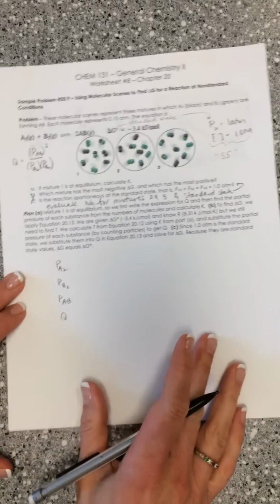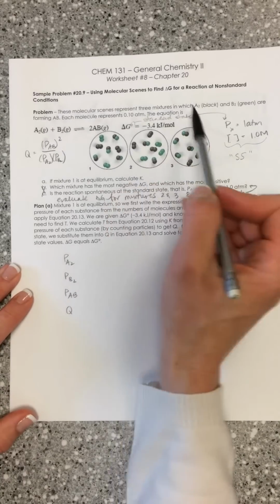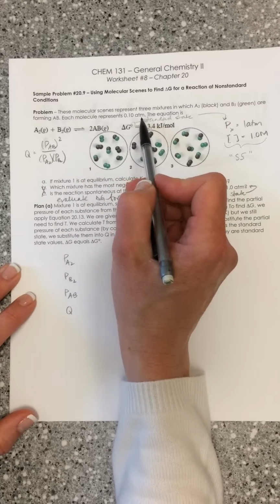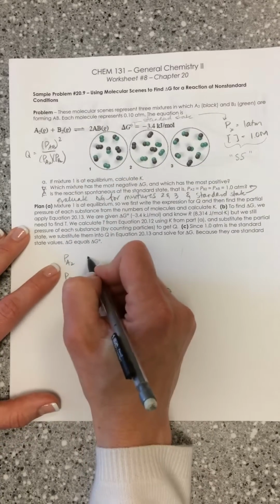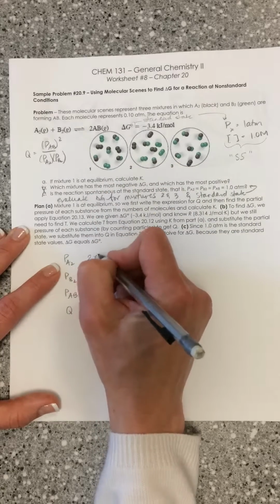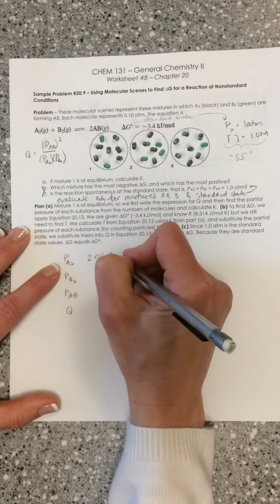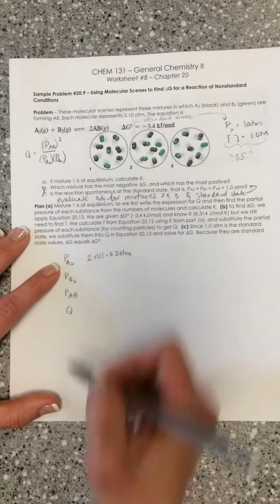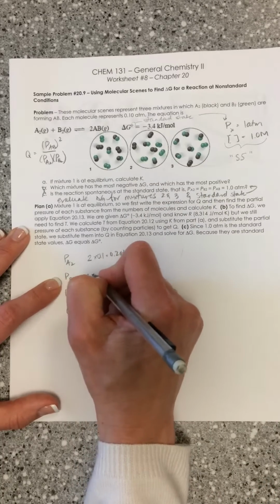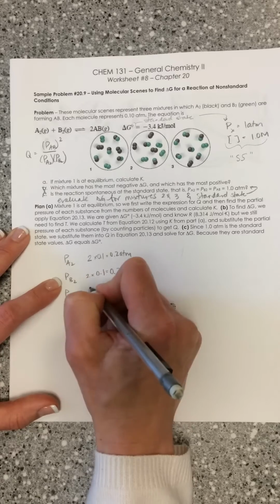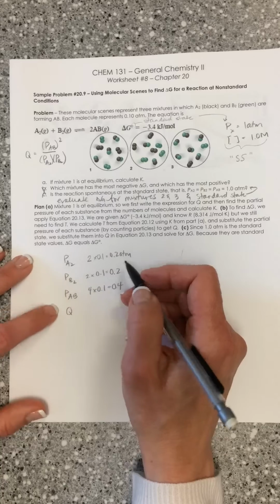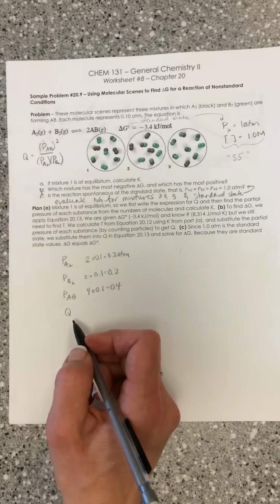Okay, so they tell us that in these molecular scenes, each molecule represents 0.1 atmosphere. So for example, in this first one, I have 2 of the A2 molecules, which are these black molecules. If I multiply that by each one being 0.1 atmospheres, I have 0.2 atmosphere as the partial pressure of this. So I'm going to fill out the rest of this table, and once I fill out these values, I'm going to calculate my Q by putting these values into here.